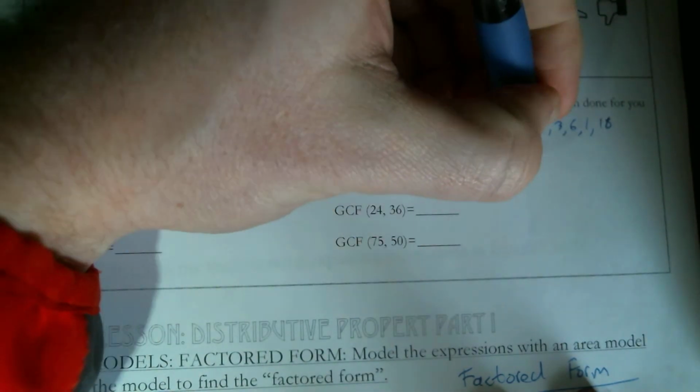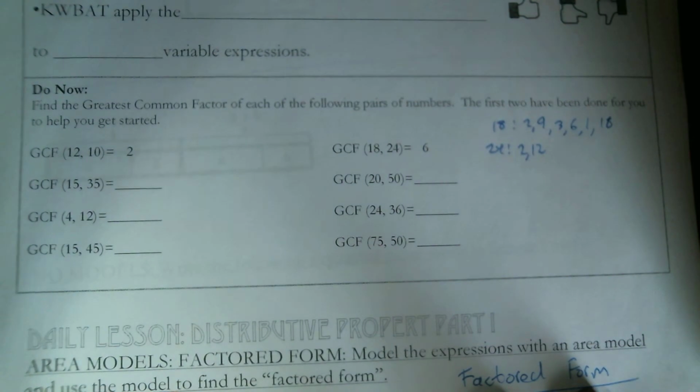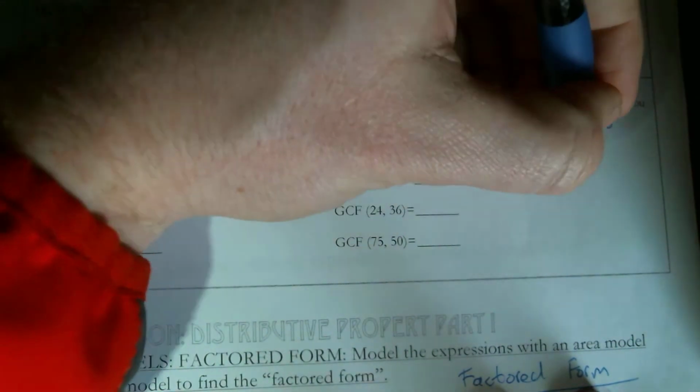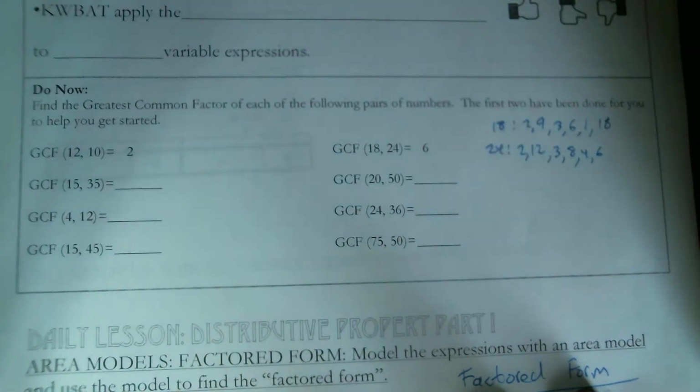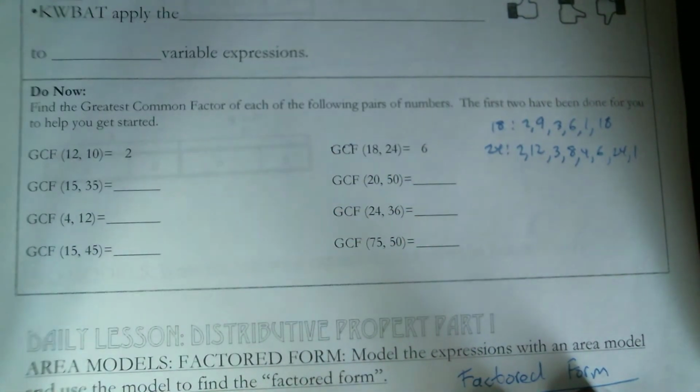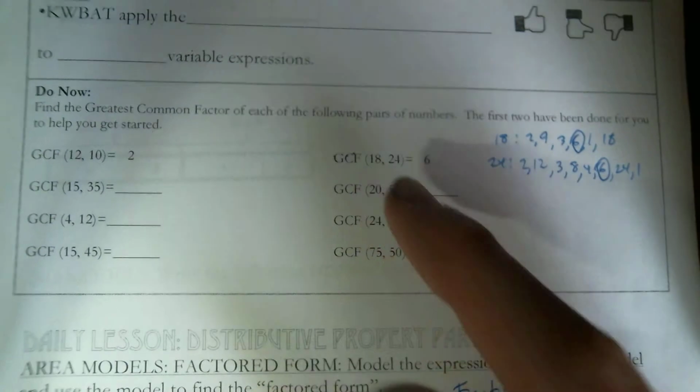24, I know it can do 2 and 12. I know 3 and 8. I know 4 and 6. And I think that's about it. Well, obviously 24 and 1. But I said greatest common factor. So in common, 2's, yes. But not the greatest one. The greatest one they share is 6. 6 is the biggest one that can go into both 18 and 24.